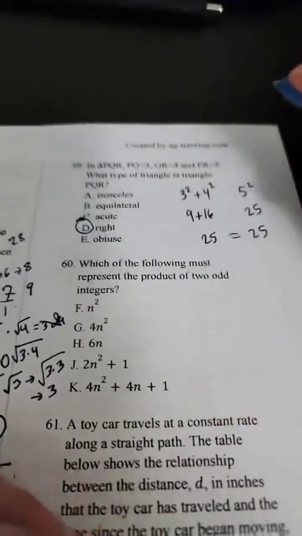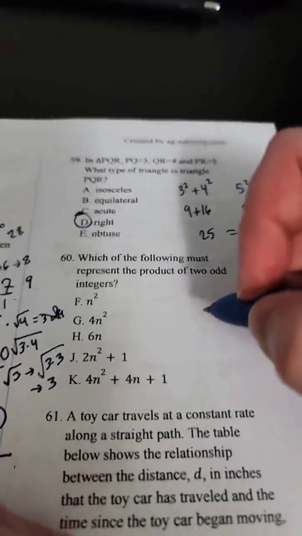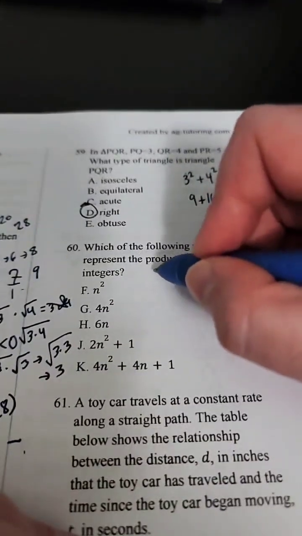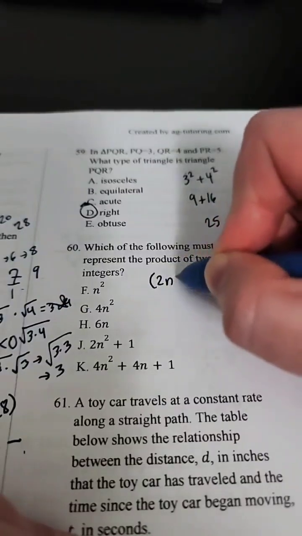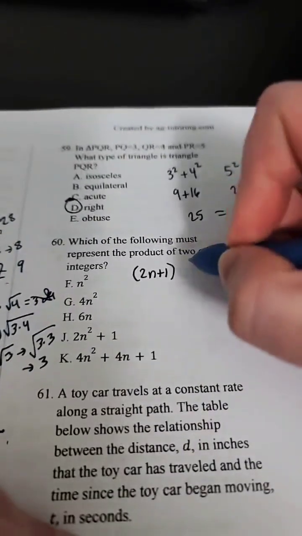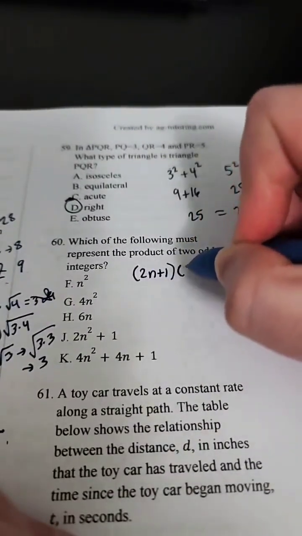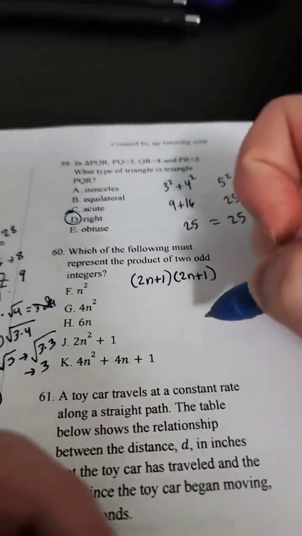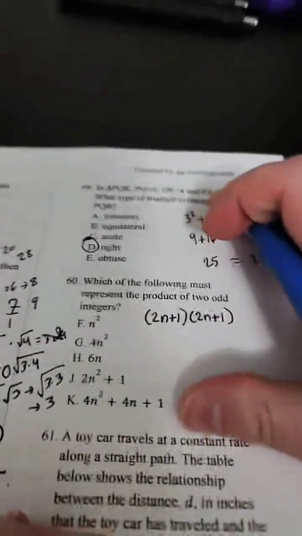Number 60, which of the following must represent the product of two odd integers? So this one is one that a lot of people forget: how we represent odd and even integers. Odd integers, we represent with 2n plus 1. So if you're trying to find the product of two odd integers, it means you're multiplying 2n plus 1 times 2n plus 1. So what we need to do is FOIL.